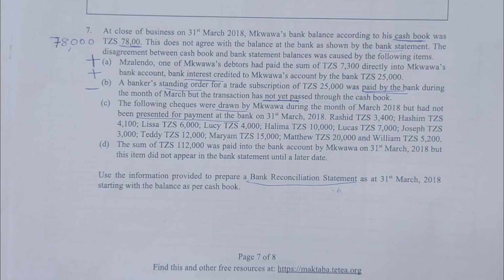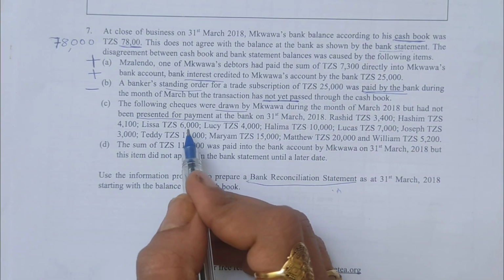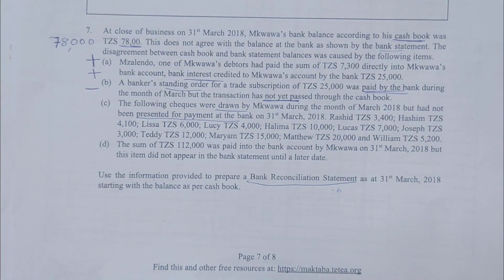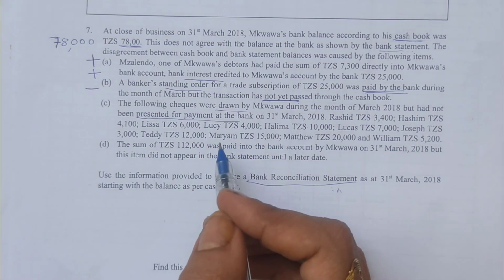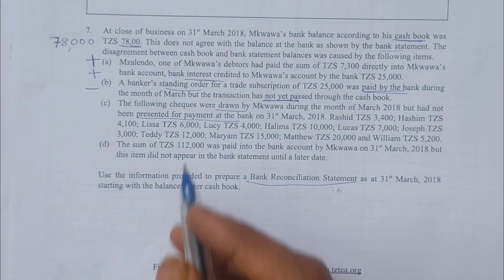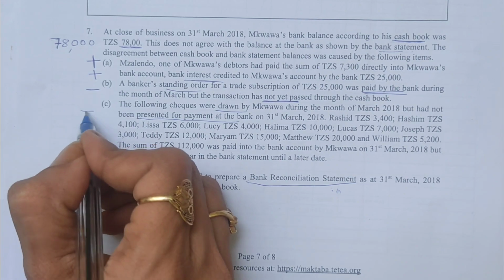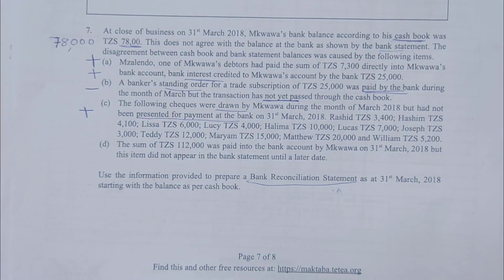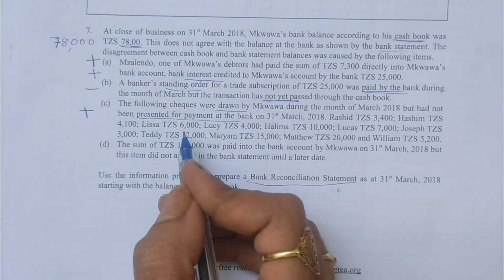So the bank balance as per cash book is less and the bank statement balance is more, because these checks are not yet presented by these creditors for payment. So the cash book balance is less. Now in the bank these entries are not passed. So now what we have to do? Again we have to add this amount in the cash book as unpresented check in the cash book.